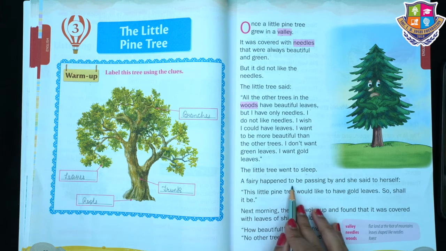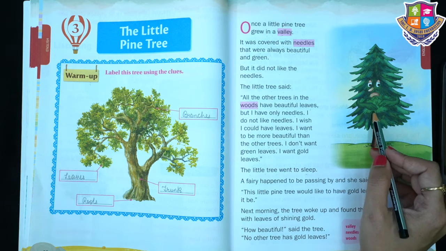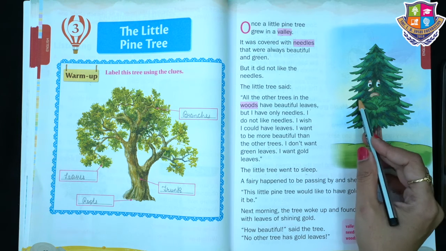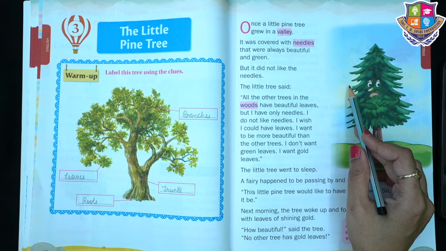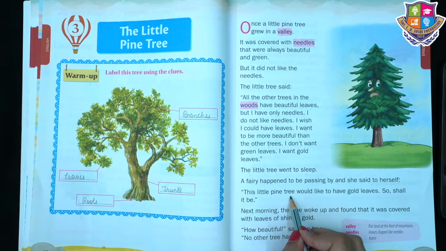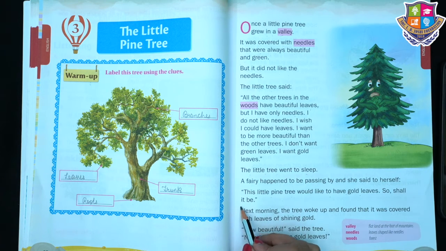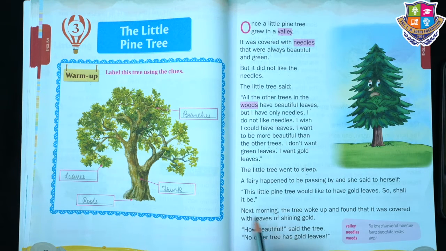A fairy happened to be passing by, and she said to herself, when he was sleeping, the fairy was passing near the tree. So she said, this little pine tree would like to have gold leaves. The fairy was thinking, this pine tree wants gold leaves. So shall it be? I will give him gold leaves. Next morning, the tree woke up and found that it was covered with leaves of shining gold.